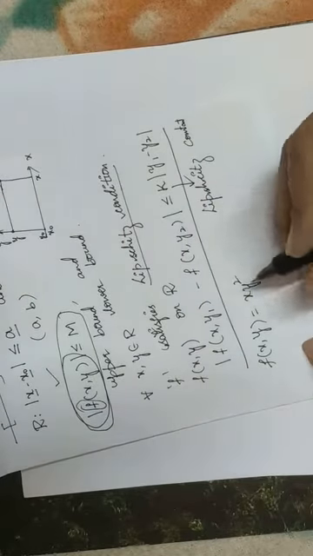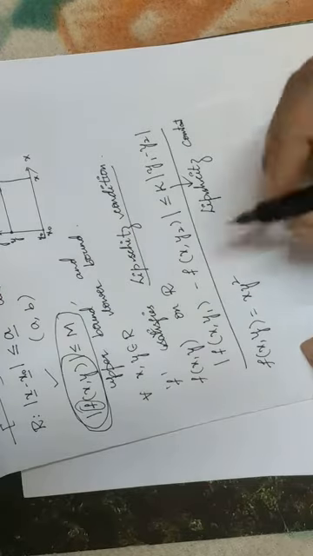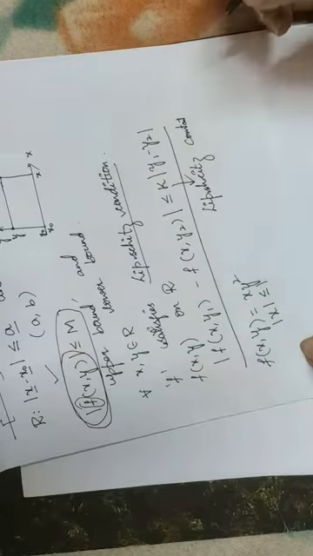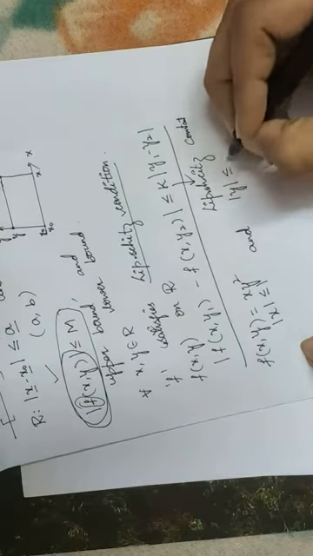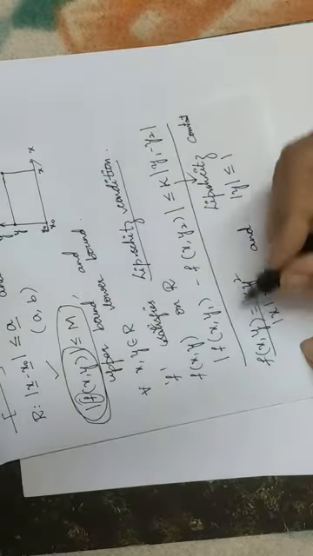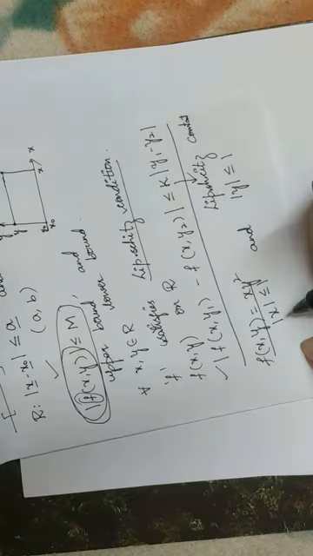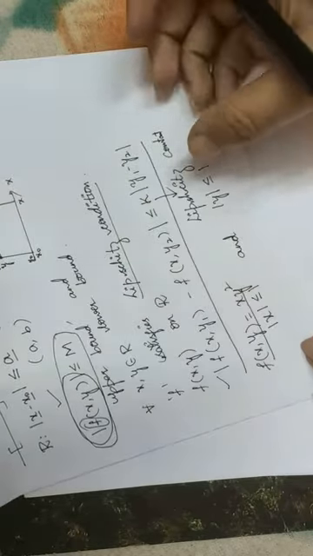This function satisfies the Lipschitz condition over the region mod x is less than or equal to 1 and mod y is less than or equal to 1. We have to show that this function satisfies the Lipschitz condition over this region. Let's see how we can prove that.